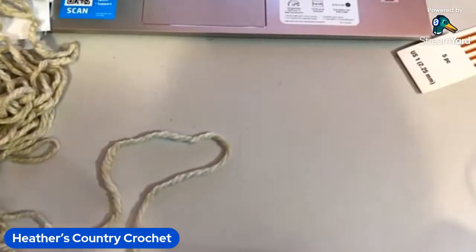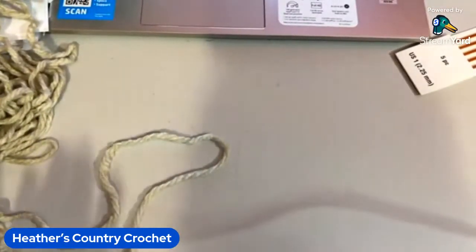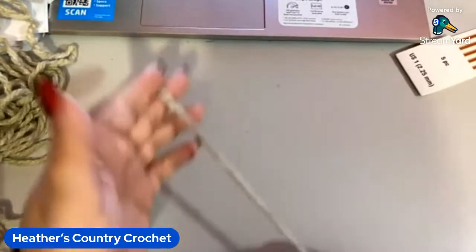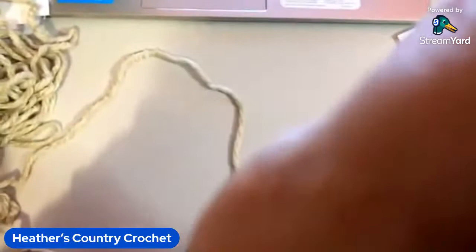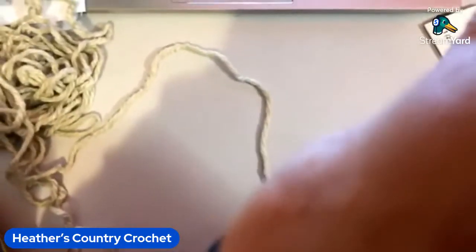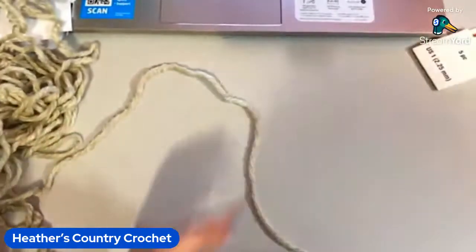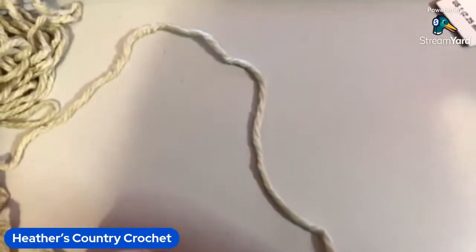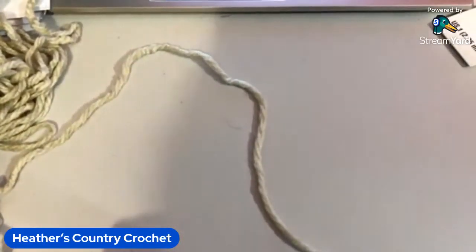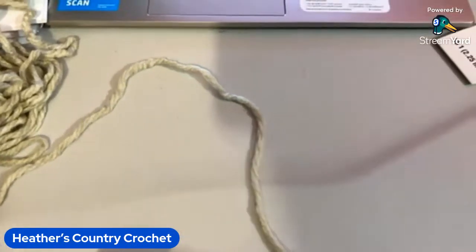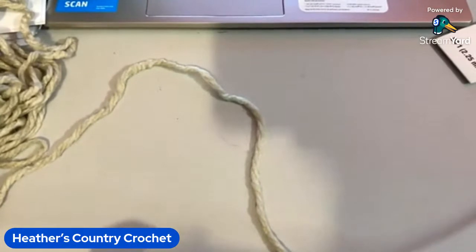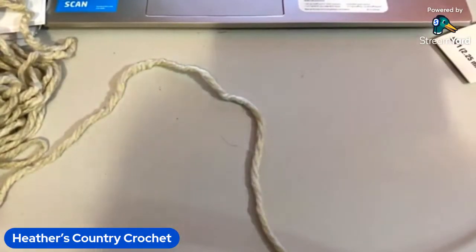So we're going to go ahead and get started. I think I have somewhat figured this out. I know it took me a minute and I'm sorry about that, y'all. Let me try to get it situated here. Hopefully y'all will be able to see what I'm doing. So, as I had said, we will be doing a cocoon cardigan.